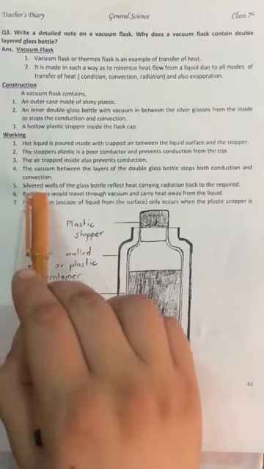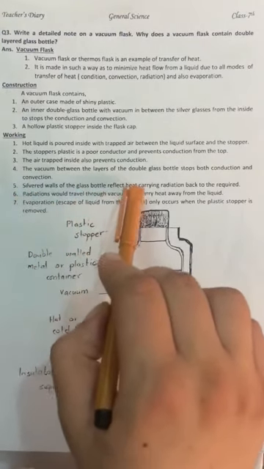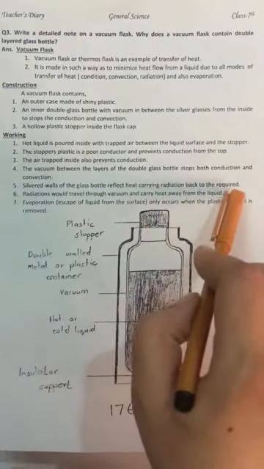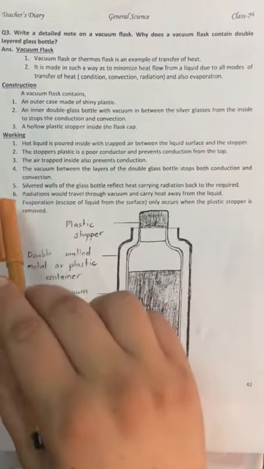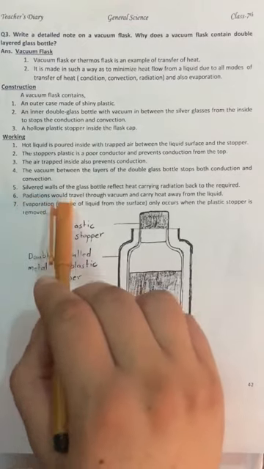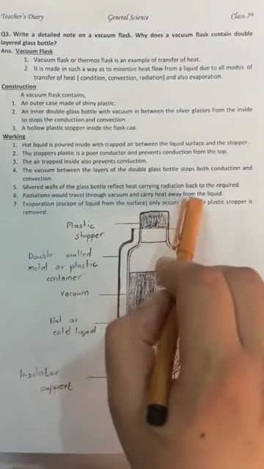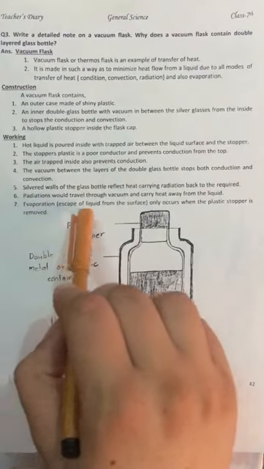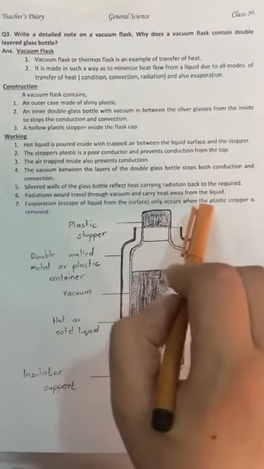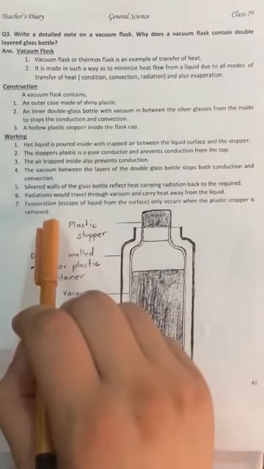Point 5. Silvered walls of the glass bottle reflect heat-carrying radiation back to the liquid. Number 6. Radiation would otherwise travel through vacuum and carry heat away from the liquid. Number 7. Evaporation, escape of liquid from the surface, only occurs when the plastic stopper is removed.